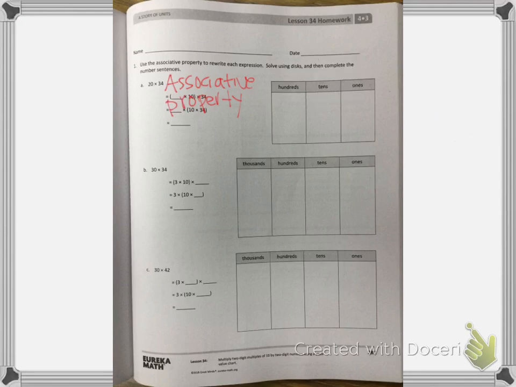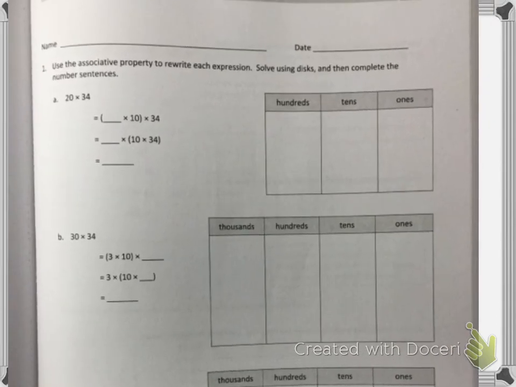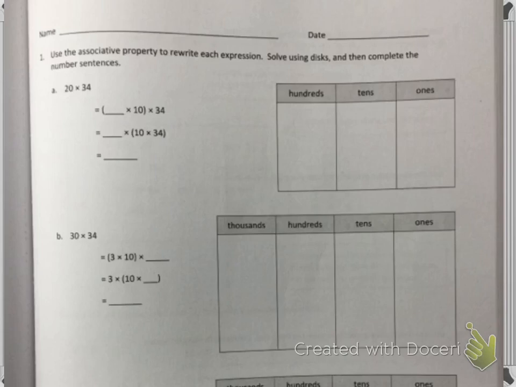So let's begin our first couple problems. Let me zoom in on here. And we can start working. Perfect. All right, so what we're going to do is we have 20 times 34. And I'm going to write this right above. So if you want to X this out, you can. And I'm going to be writing this in different colors so that you can see how we are representing each digit.